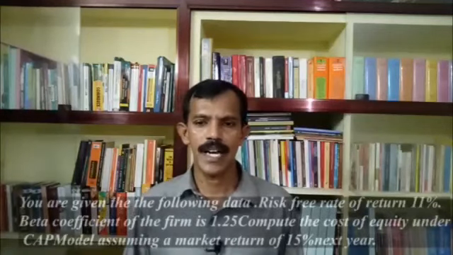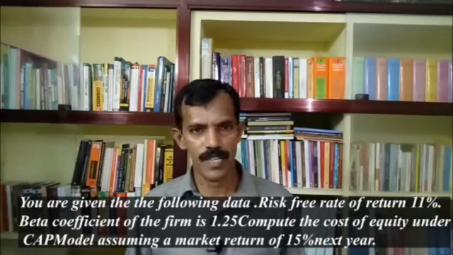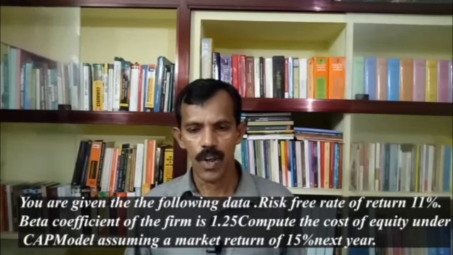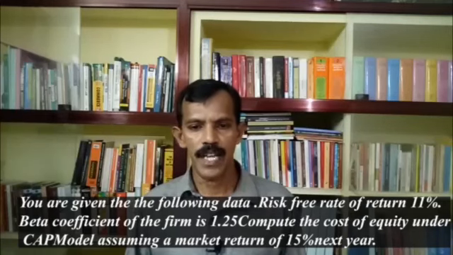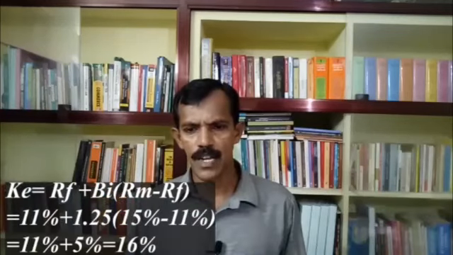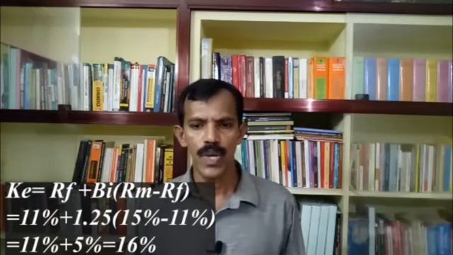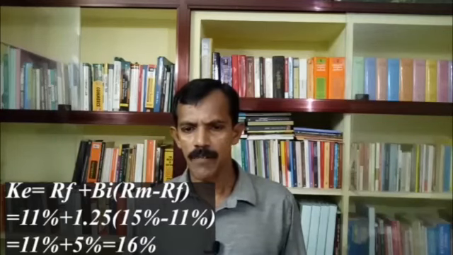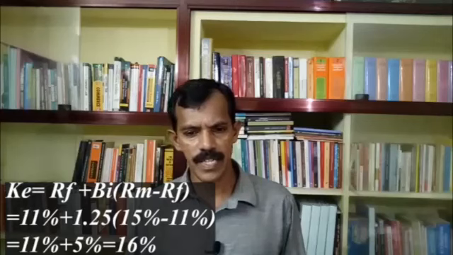You are given the following data relating to a risk-free rate of return 11%. Beta coefficient of the firm is 1.25. Compute cost of equity capital under CAPM, assuming market rate of return is 15% next year. Our formula, cost of equity capital is equal to RF plus BI into RM minus RF. Here RF is already given in our question, 11%, the risk-free rate of return. If we invest in government securities or other securities, we will get 11% return.